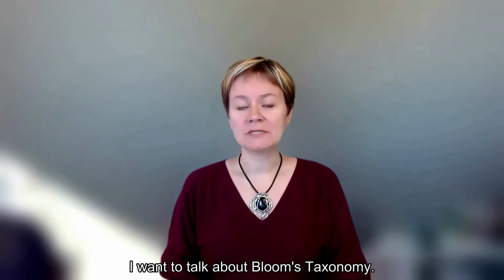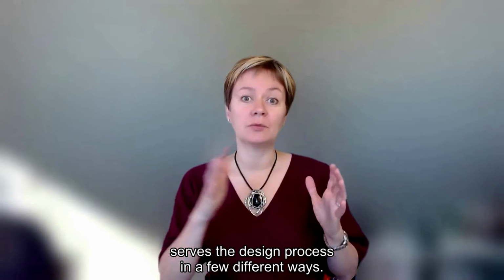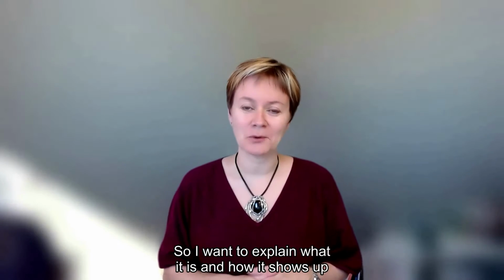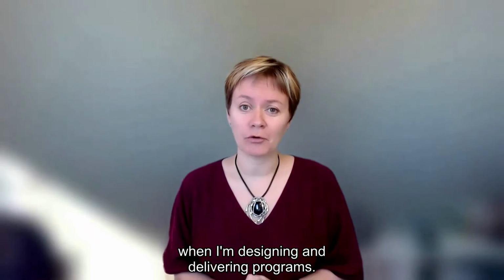I want to talk about Bloom's taxonomy. It's a foundational model that I think serves the design process in a few different ways. So I want to explain what it is and how it shows up when I'm designing and delivering programs.